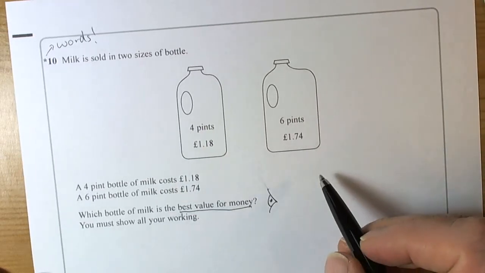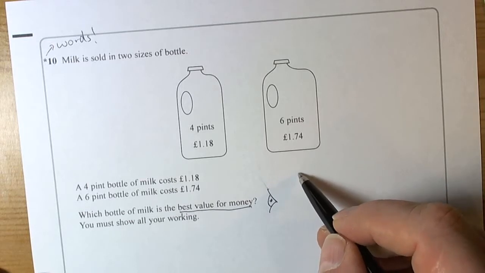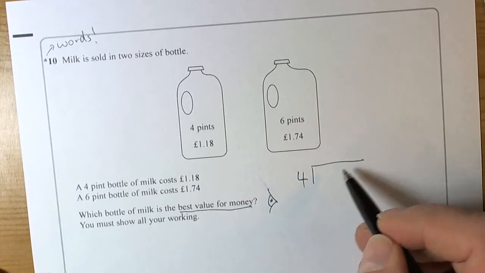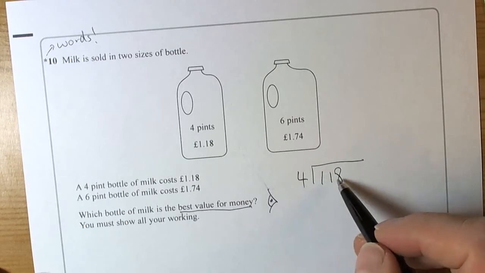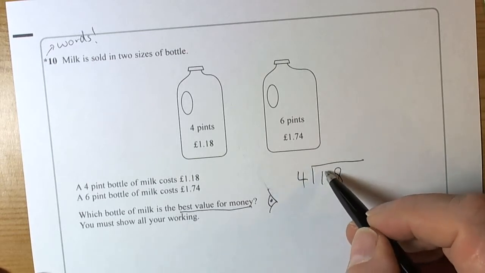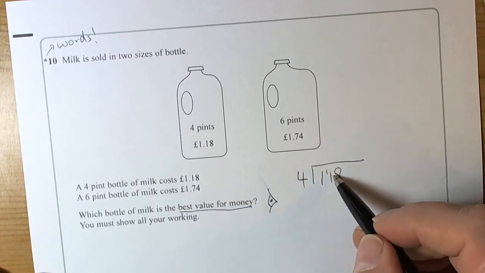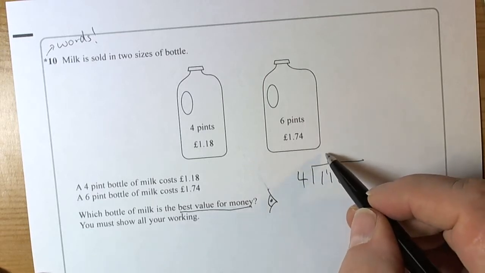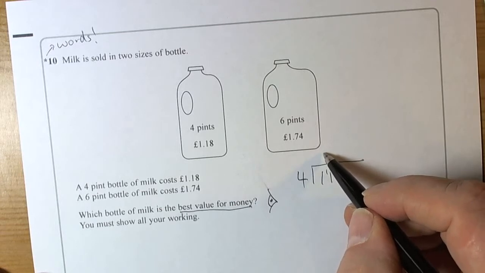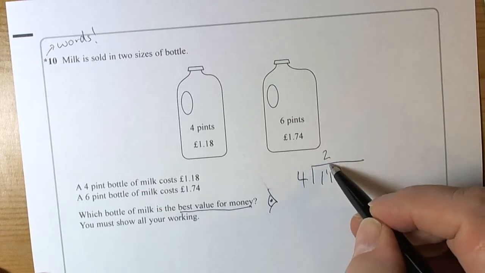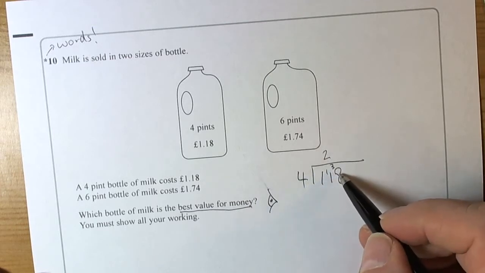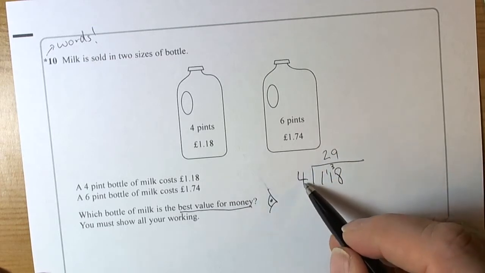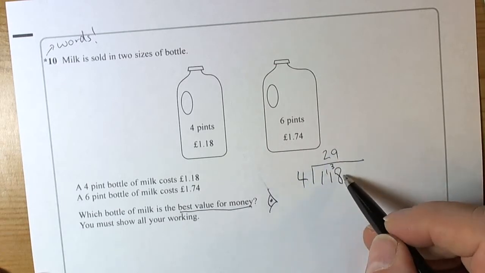So there's lots of ways of doing this. We could decide to do 4s into 118. I've made that whole pence to make it an easier sum to do. So 4s into 1 doesn't work, so we move the 1 across to make 4s into 11. 4s into 11 is 2, remainder 3. 2 4s are 8, taking from 11 is 3, and 4s into 38 is 9, and 4 9s are 36, so we're left with 2.